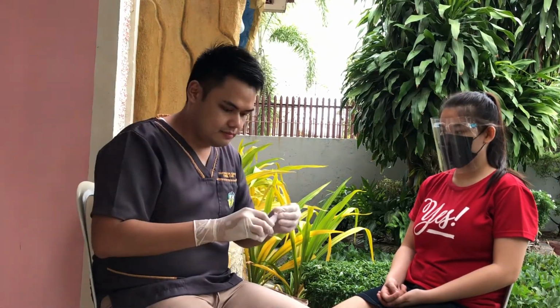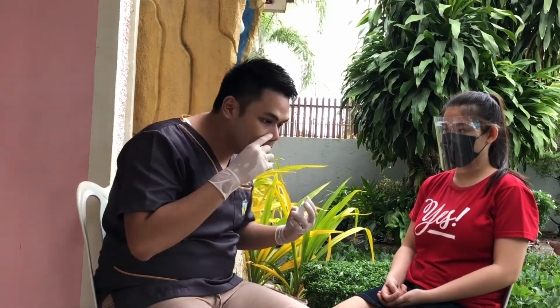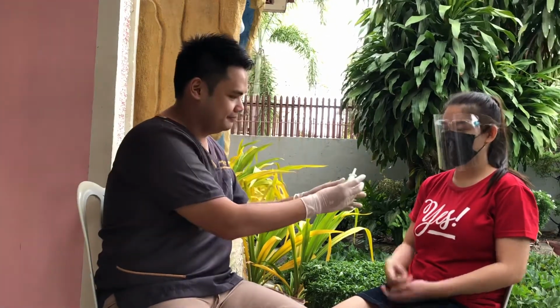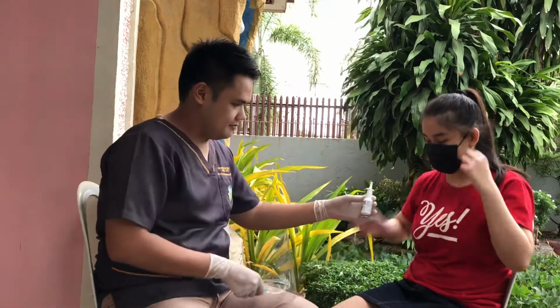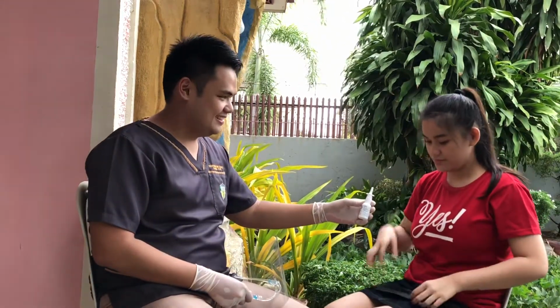When using the nasal spray, instruct the patient to tilt their head forward and pinch the nostril that will not be sprayed. Upon the administration of the spray, ask the patient to do a sharp inhale accompanied by the squeeze of the bottle.